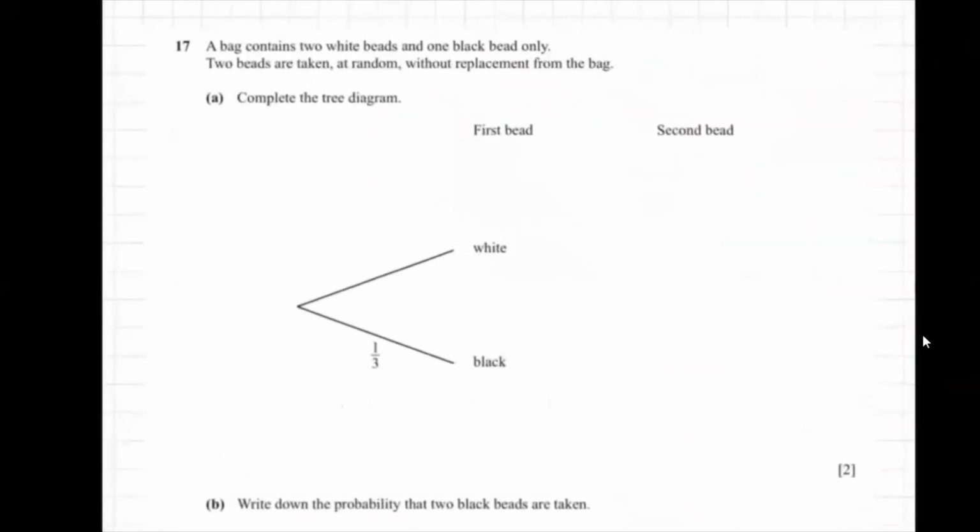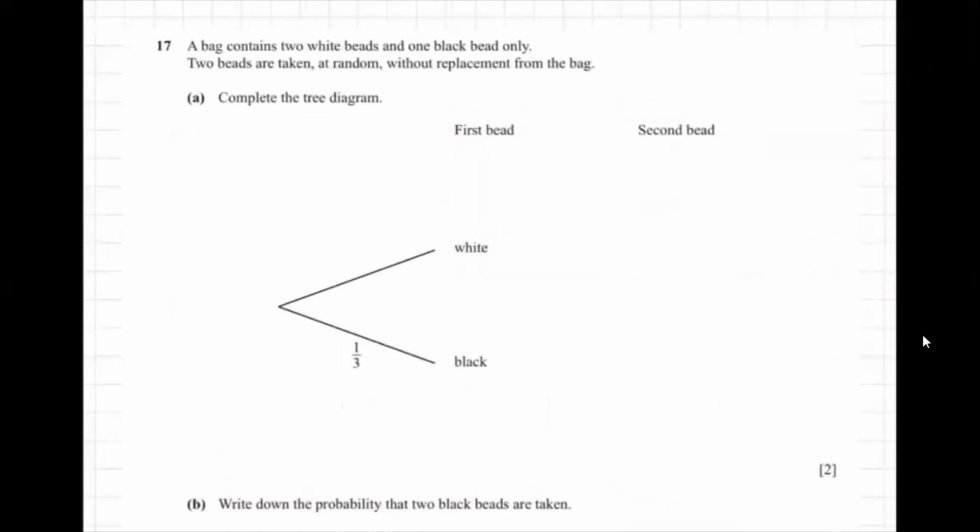All right. Question 17, probability. A bag contains 2 white beads and 1 black bead only. 2 beads are taken at random without replacement from the bag. Without replacement is highlighted. Complete the tree diagram. So white, there are 2 white, right? There are 2 white beads. So this will be 2 over 3.